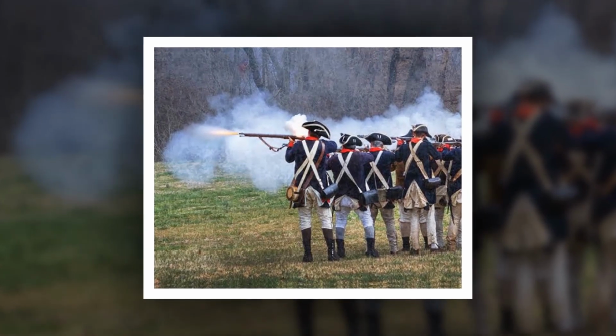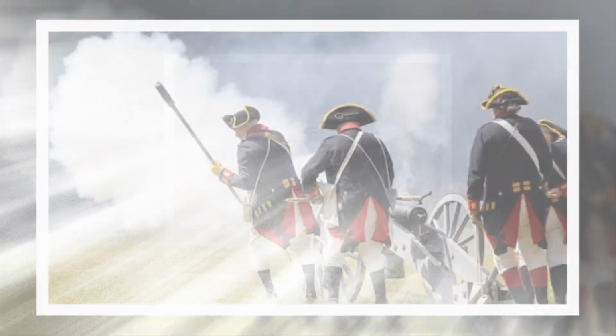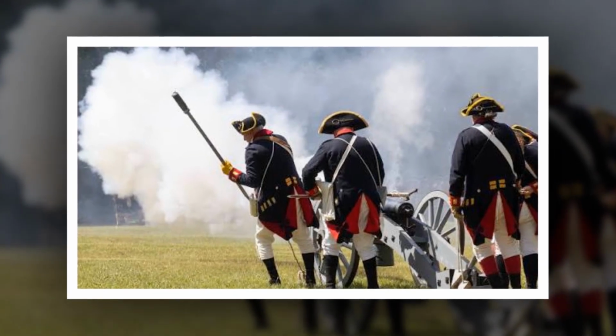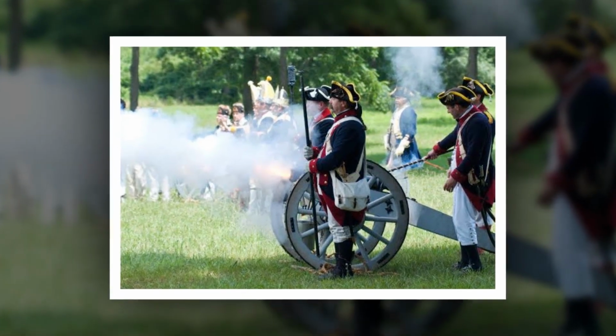The American Revolution changed history. It created a new nation founded on ideas of liberty and self-government. It also inspired people in other parts of the world to seek freedom and independence.